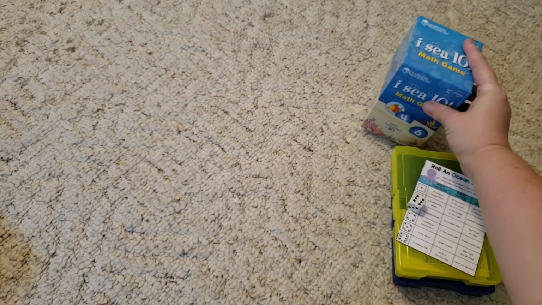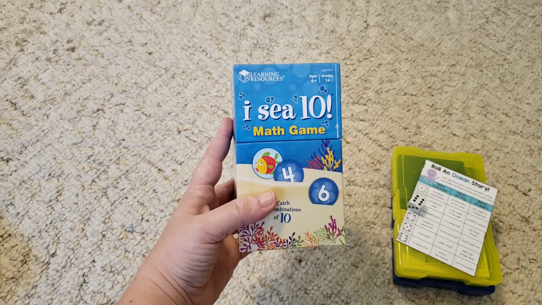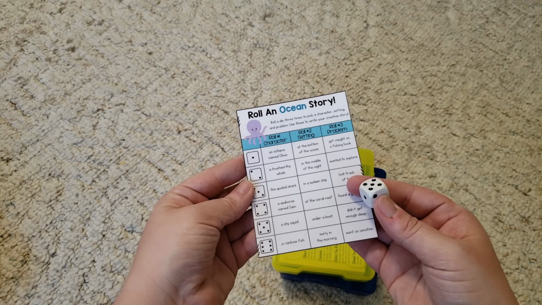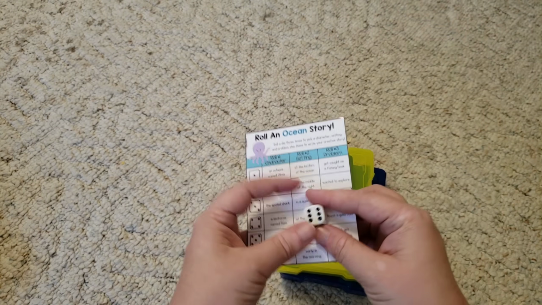Then I also have the Learning Resources IC10 math game. I went ahead and went through my roll of story cards, and there happened to be an ocean story, so I have Roll an Ocean Story.